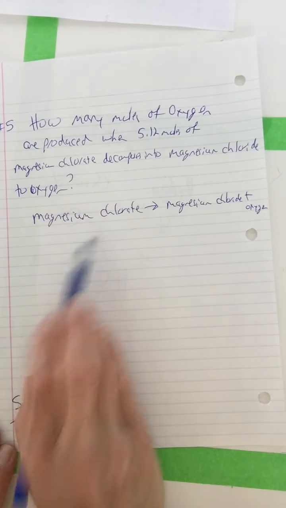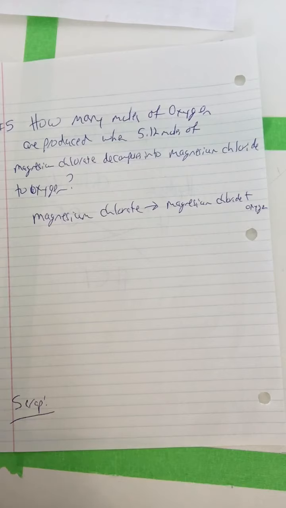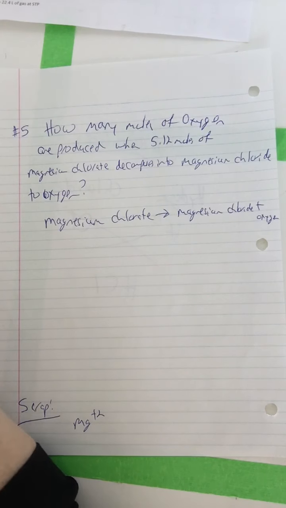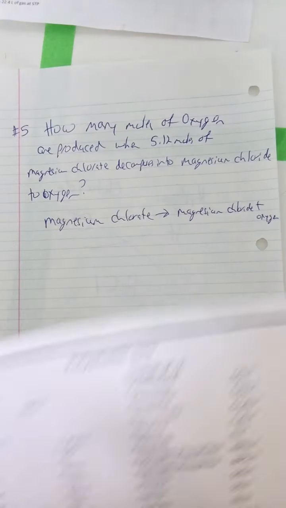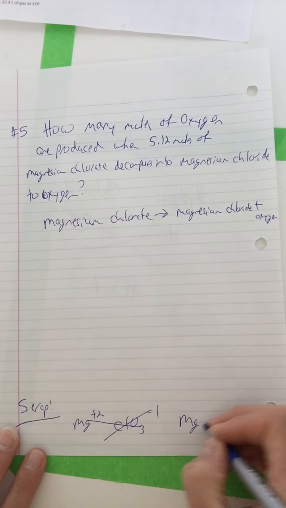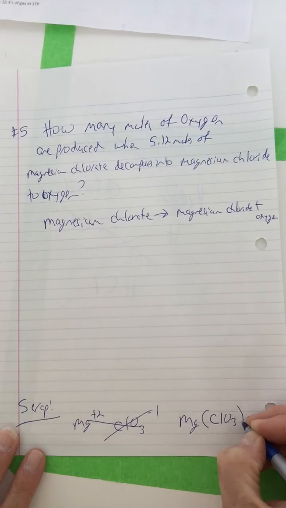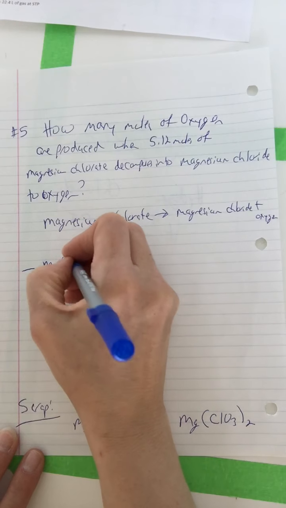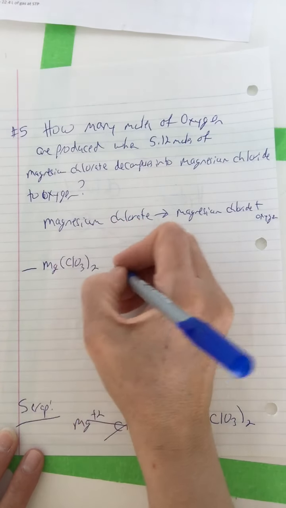Down here, magnesium chlorate. What do I do with that? Well, let's look it up. Magnesium, periodic table, Mg plus 2, chlorate. You get your polyatomic. Chlorate, ClO3 minus 1. Crisscross. We get Mg, open a bracket, ClO3, close the bracket, 2. So that's magnesium chlorate. So I'm going to write that here. Open a bracket, ClO3, close the bracket, 2.